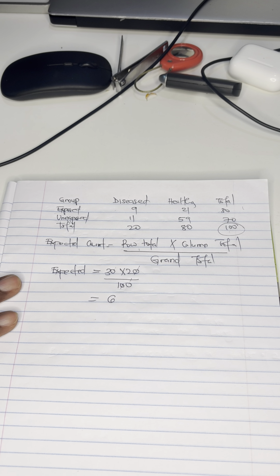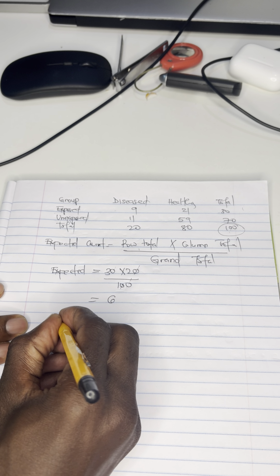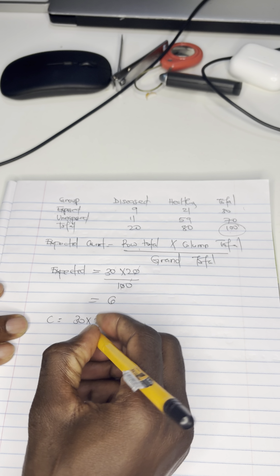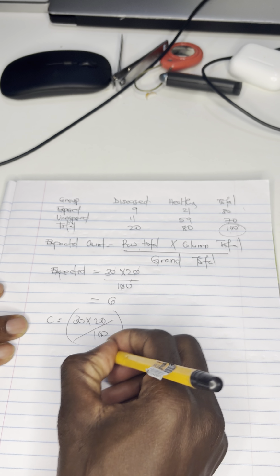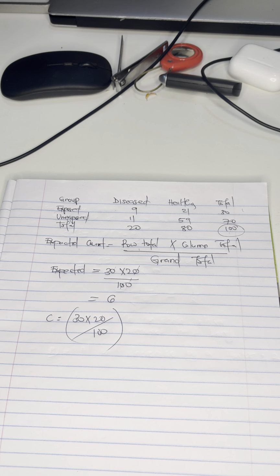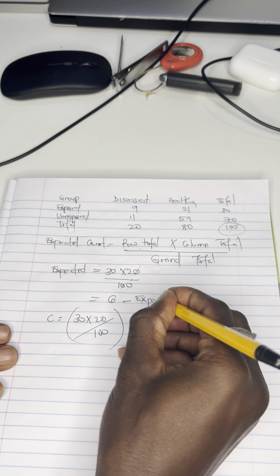So the correct answer is C, and C equals 30 times 20 over 100. In other words, you just multiply the total number of exposed people by the total number of deceased people, then divide by the overall total. So that is the expected number, which is 6. So 6 exposed deceased subjects in this case.